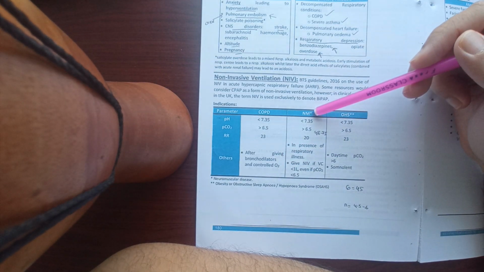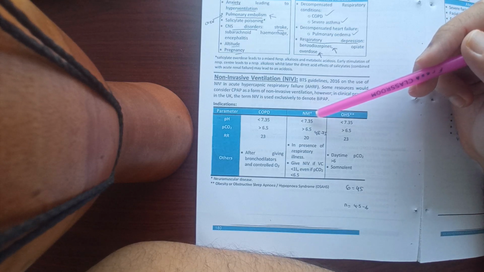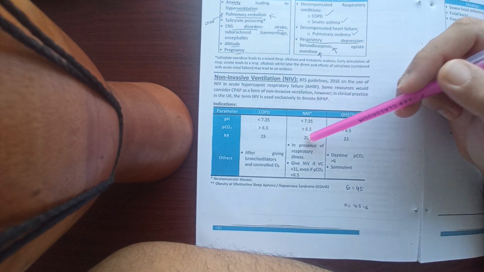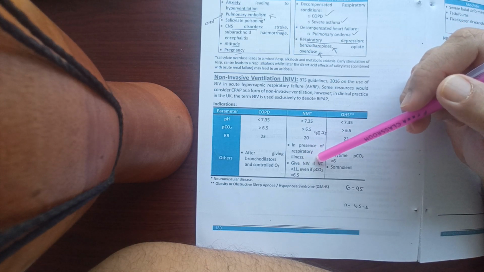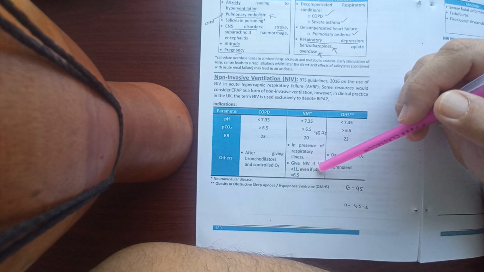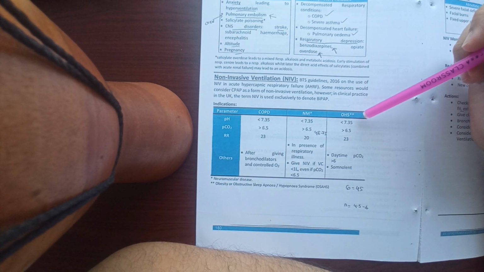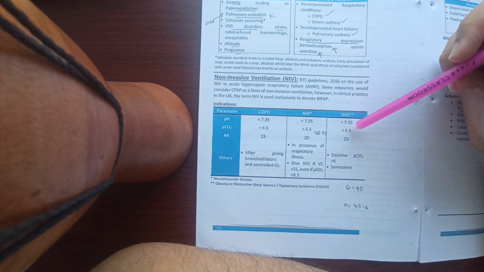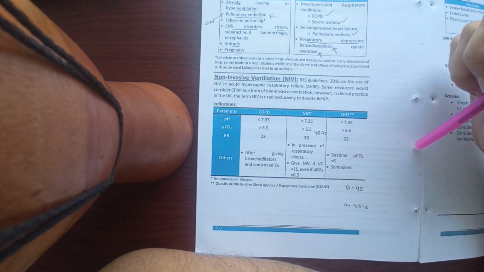Okay, and then there are neuromuscular disorders. You give NIV if pH is less than 7.35, same thing. In the presence of respiratory illness, give NIV if vital capacity is less than 1 liter, if PCO2 is more than 6.5, and in obstructive sleep apnea, pH less than 7.35, PCO2 more than 6.5, same thing. Daytime PCO2 more than 6, somnolent, we have to give BiPAP.